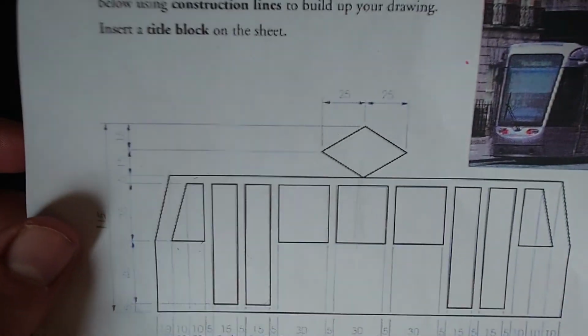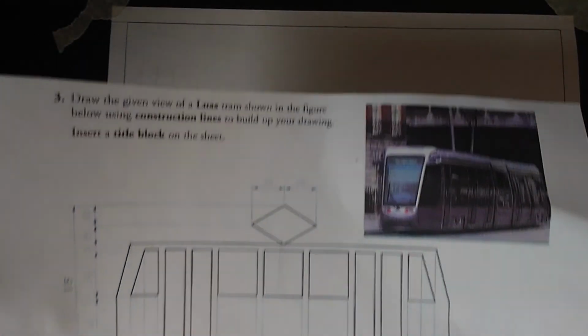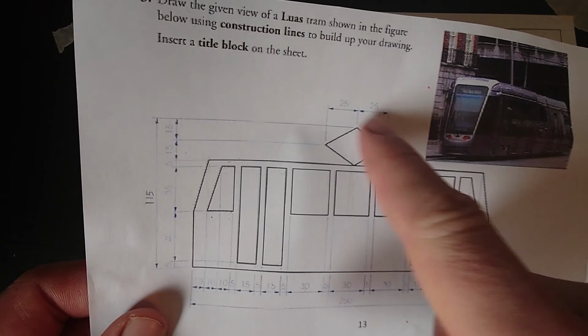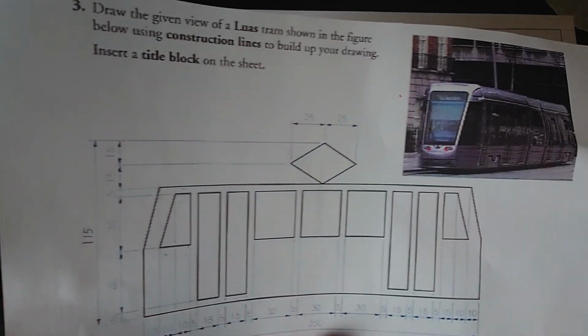Okay, that's the end of the video, guys. So good luck with completing that question, and try to add on this diamond piece at the top when you're finished.